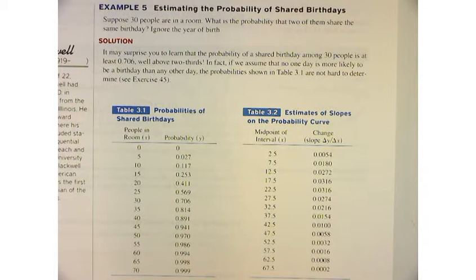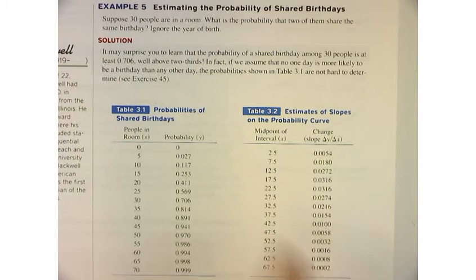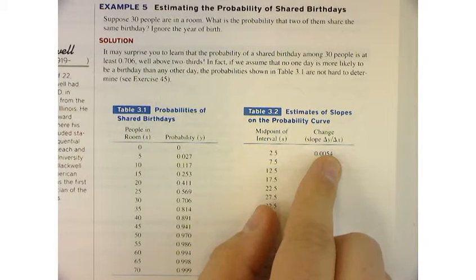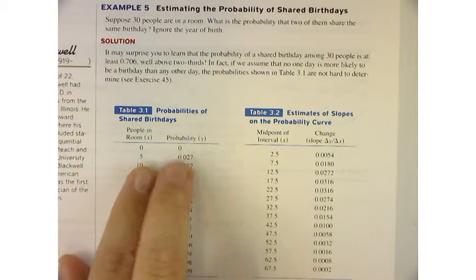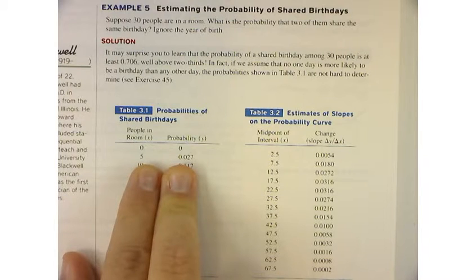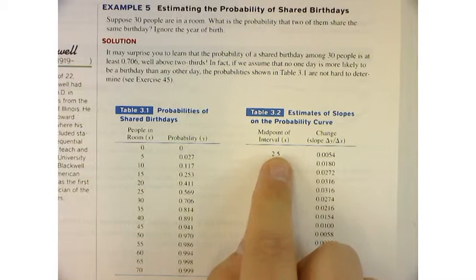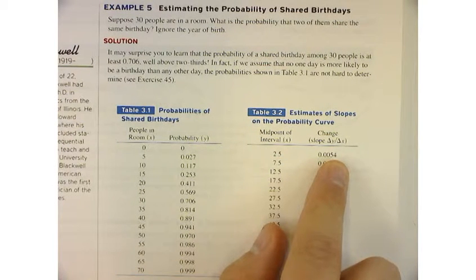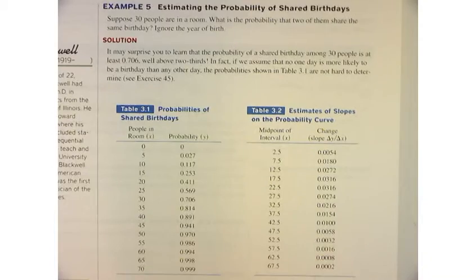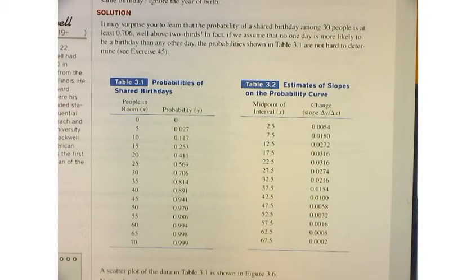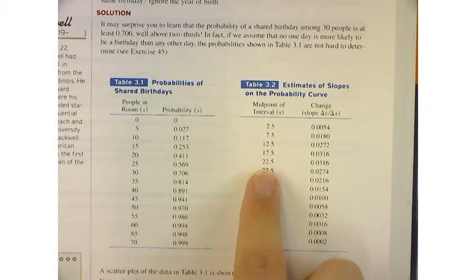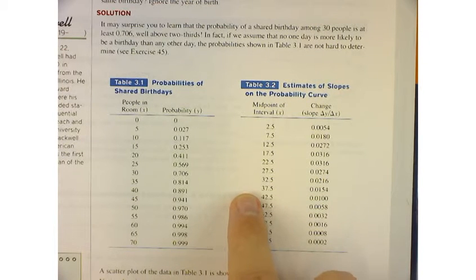Now, in Table 2, they've calculated the slope of the tangent line at the midpoint. So the midpoint between 0 and 5. In other words, they calculated the slope using these 2 points. And so they say, at about 2.5, we approximate that the slope is such and such. And what we want to look at is, when is the slope the steepest? Well, it just so happens right at 22.5 and 17.5.